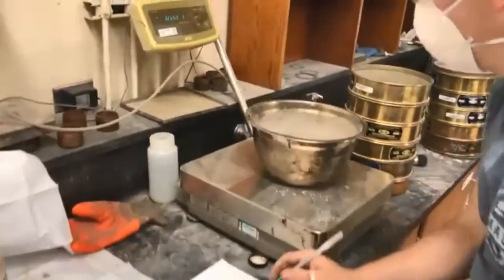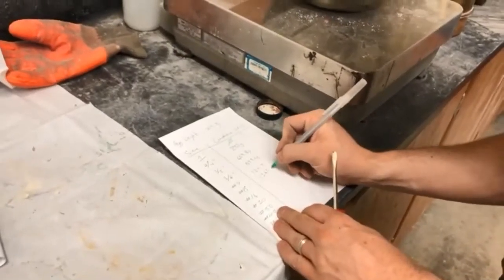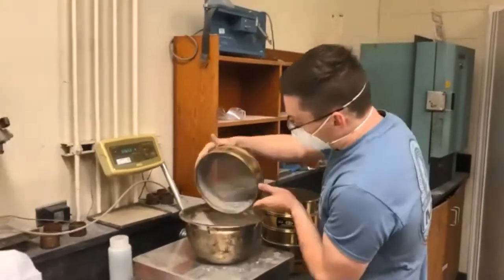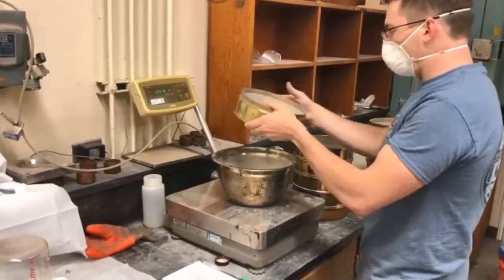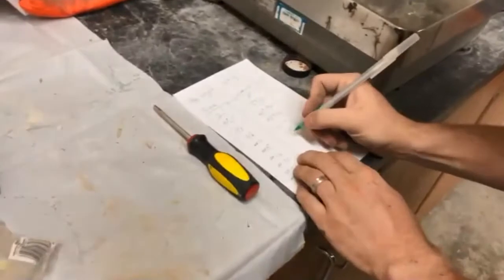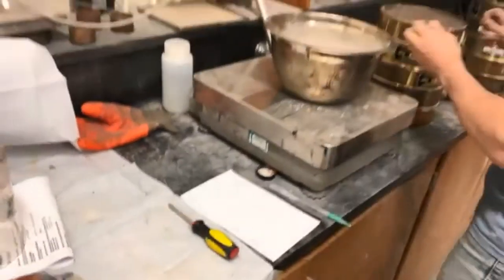And one little tiny rock's not going to change the weight a whole lot, so it's not a huge deal to get every single one. Smaller and smaller. So right there, we only added about 25 grams for the number 16.